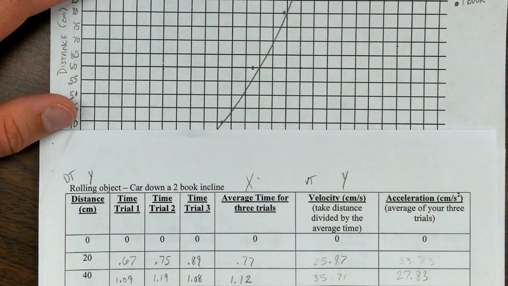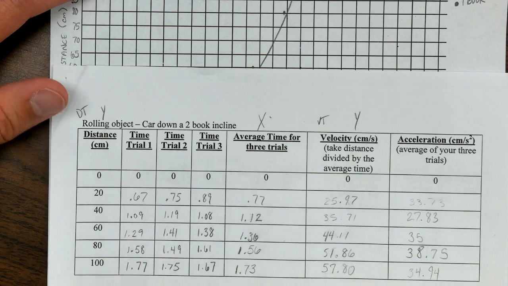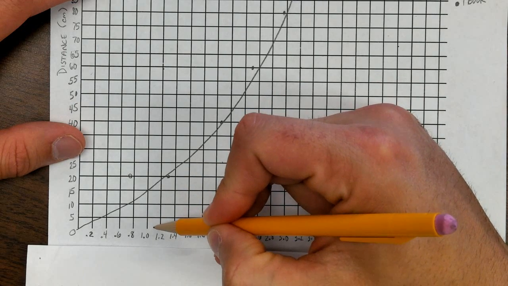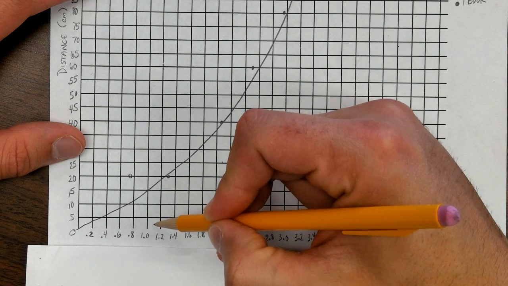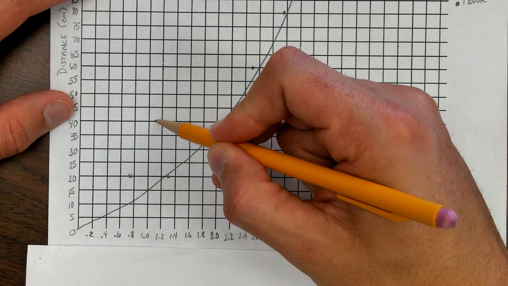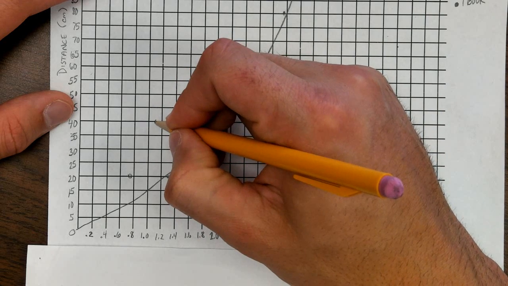Next data point, 1.2 and 40. So 1.1 would be in between these two, and 40. So it would just be a smudge to the inside of that one.